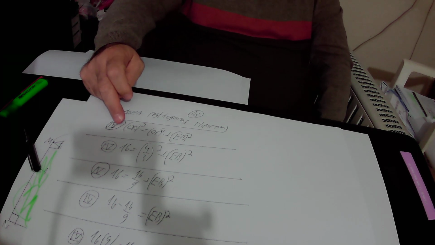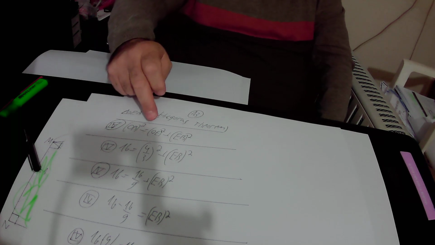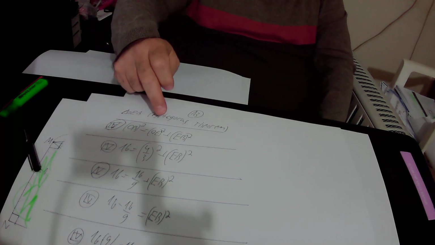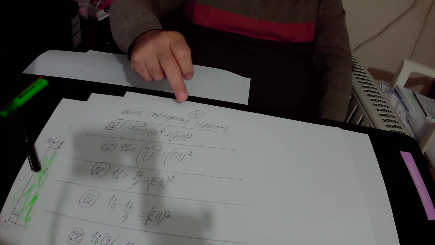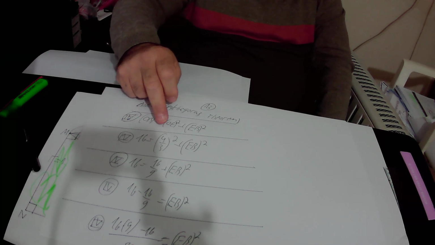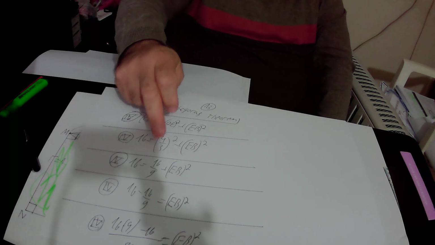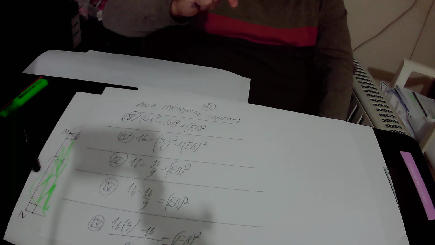OB equals 4 units, therefore OB squared is 4 squared, which is 16. OE equals 4 over 3 units, and OE squared equals (4 over 3) squared. EB squared is EB squared. So 16 equals (4 over 3) squared plus EB squared. (4 over 3) squared is 16 over 9. So we found that 16 equals 16 over 9 plus EB squared.